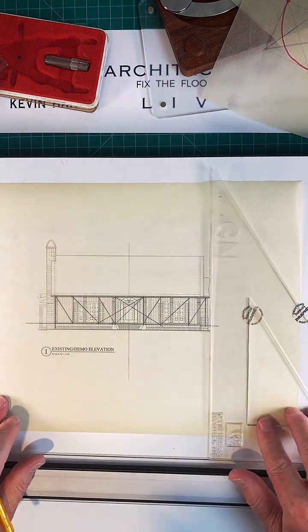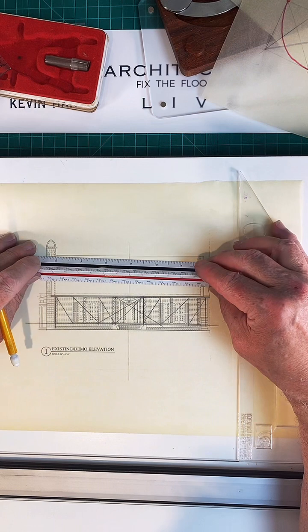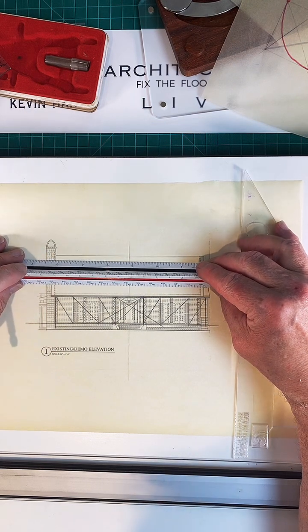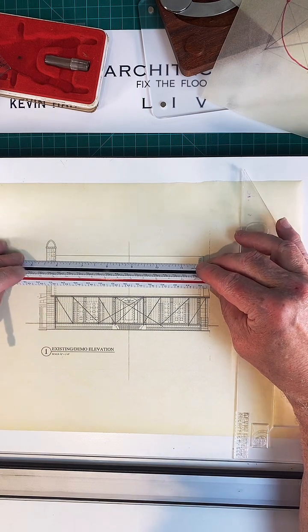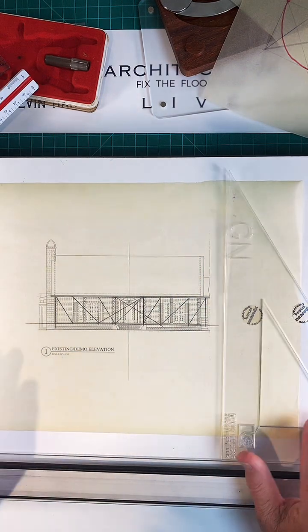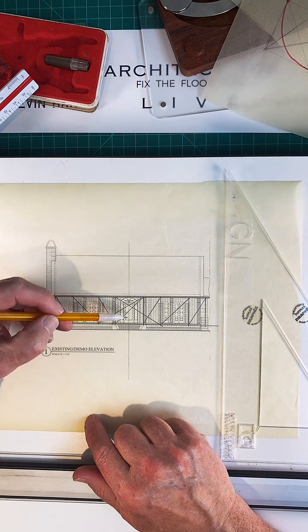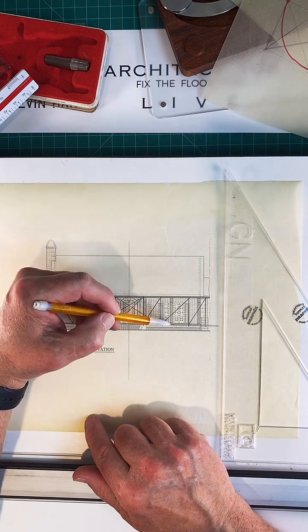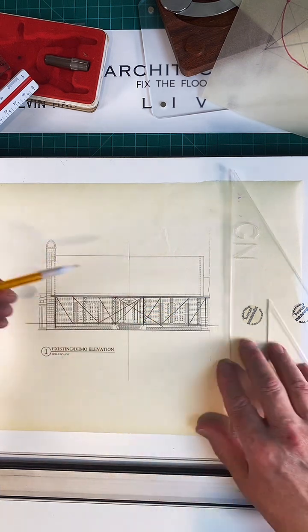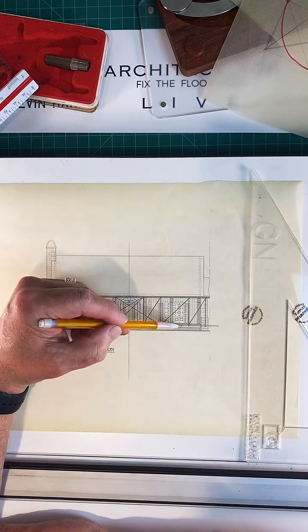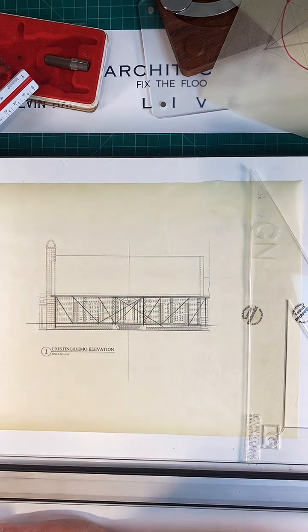Okay, so what we have is a golden rectangle, a square, golden rectangle, a square, golden rectangle, a square, and golden rectangle. And then the windows should be in those squares. And so what we did, what I proposed to the owner.